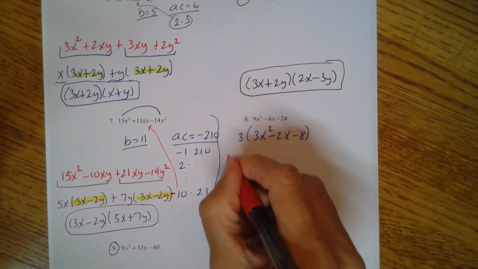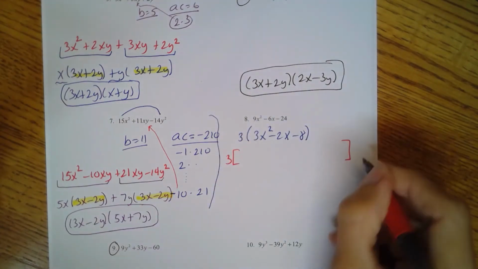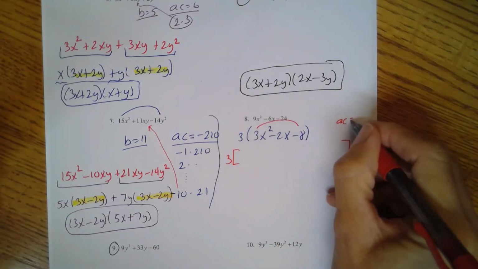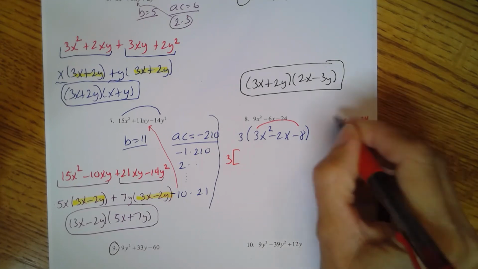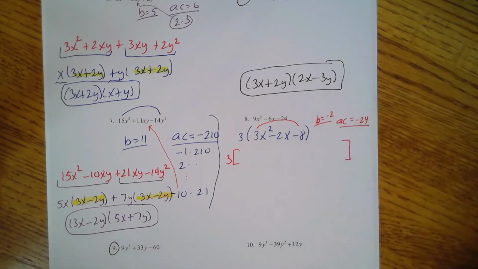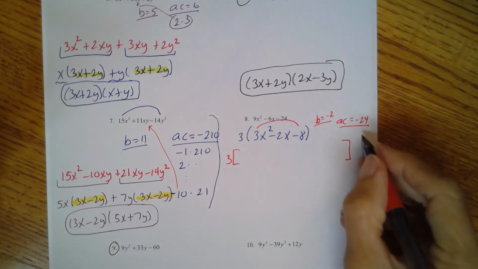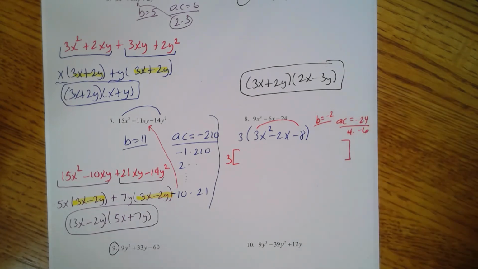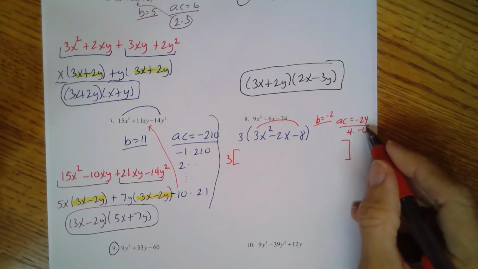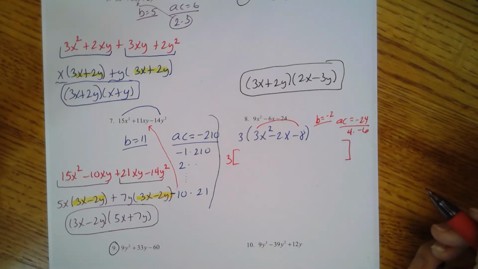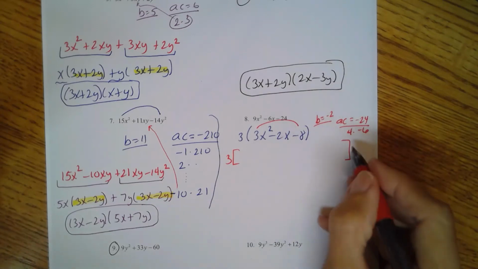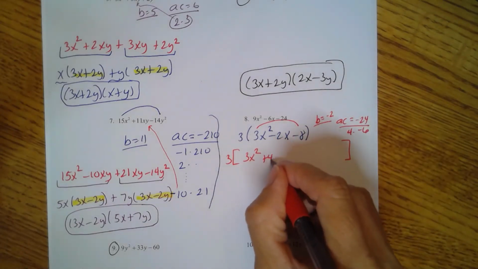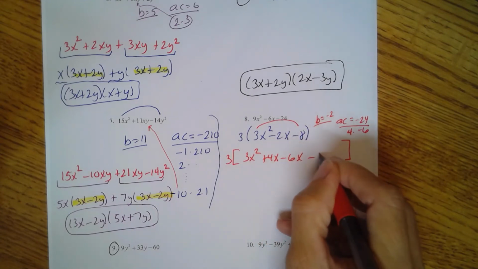So what happens is this 3 stays out in front, and now you're still going to do the AC method with the stuff on the inside. So 3 times negative 8 is negative 24. The factors of negative 24 that add up to negative 2 would be 4 and negative 6, because when I multiply, I get a negative 24, but if I add, I get a negative 2. So I'm going to replace the b term with 4 and negative 6. So I get 3x squared plus 4x minus 6x minus 8.